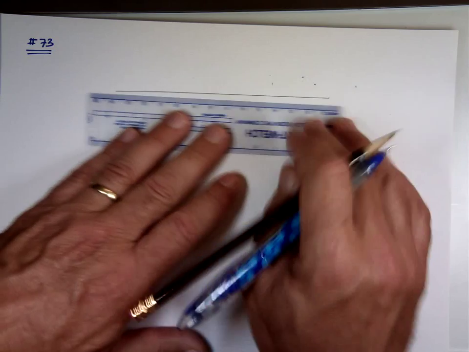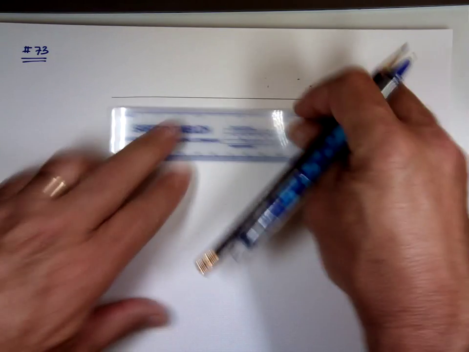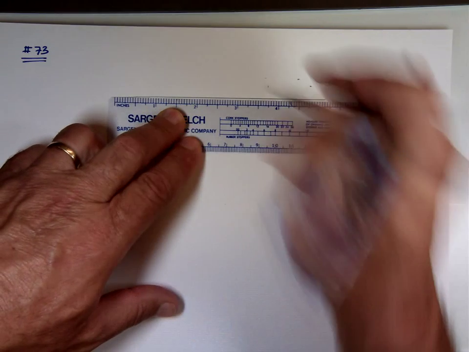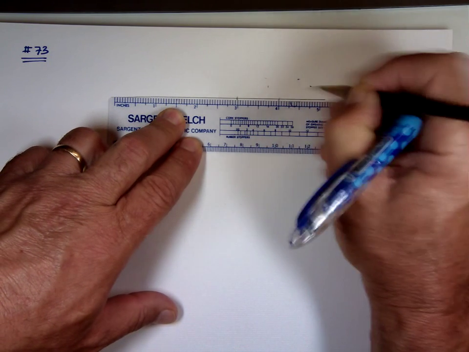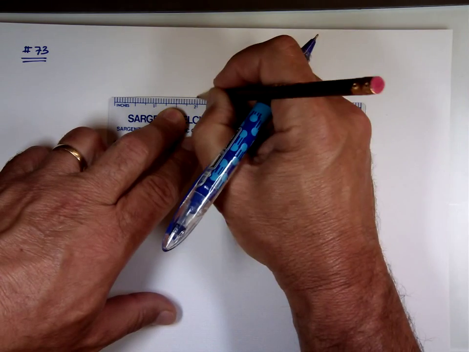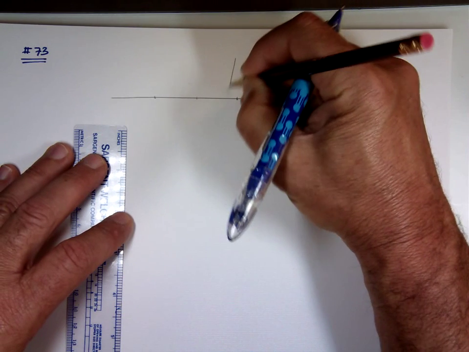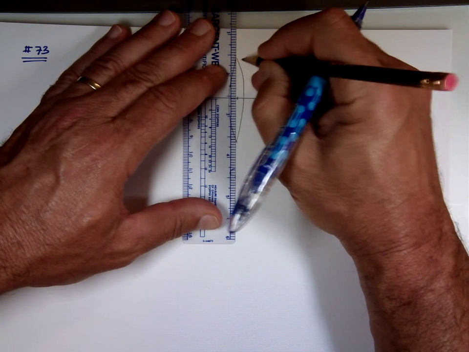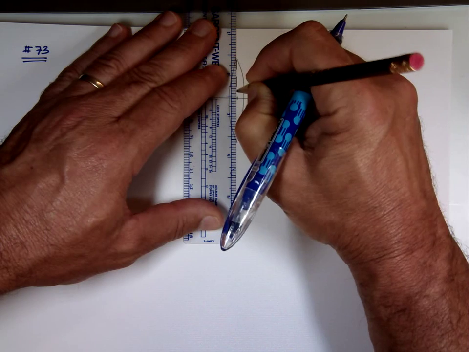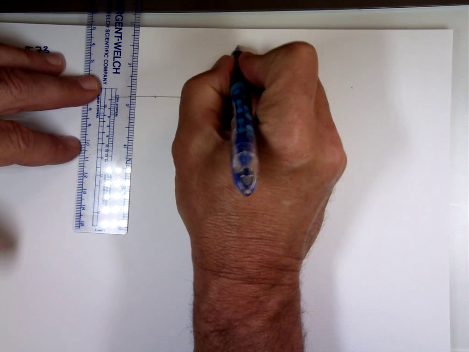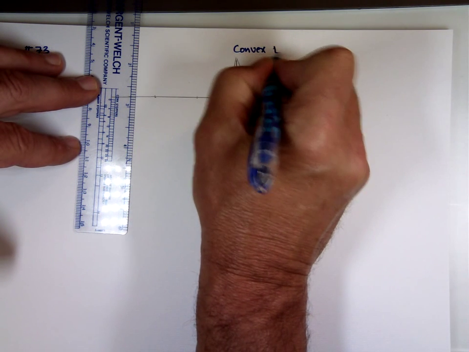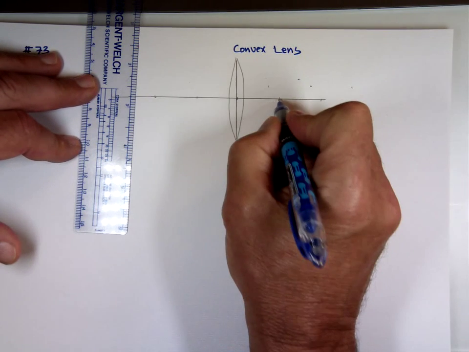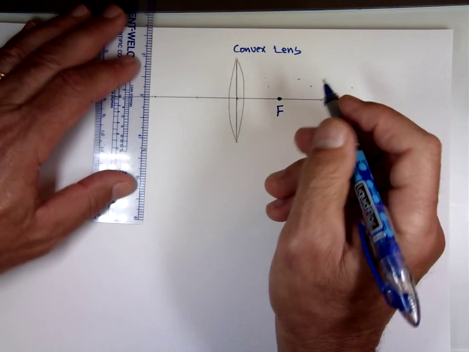Let's use a scale roughly here. I'll put the lens right here. F, twice F, twice F. So this is my lens. We draw a line from the center to the center. We treat the lens as that line there. This is the line that's going to be for the lens. So this is convex lens. This is the focal point. It's a converging lens. You put the object right here.